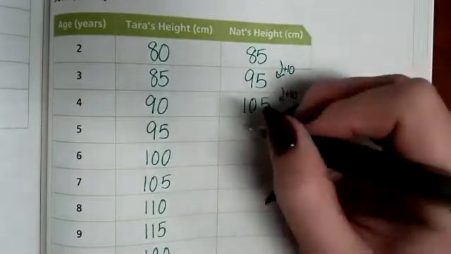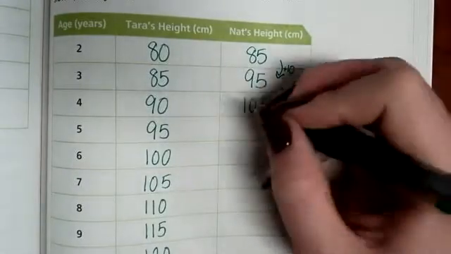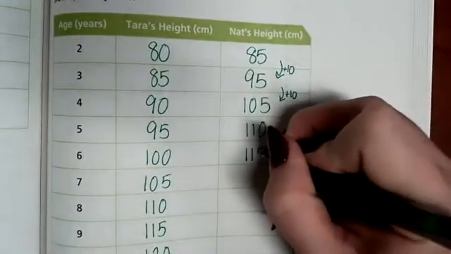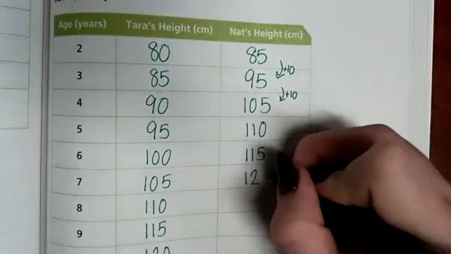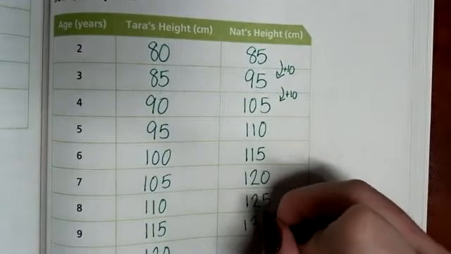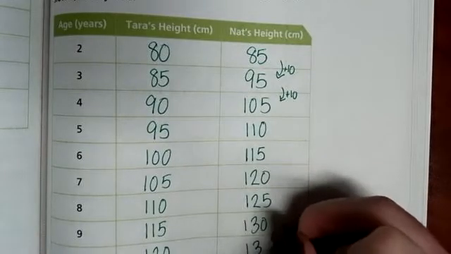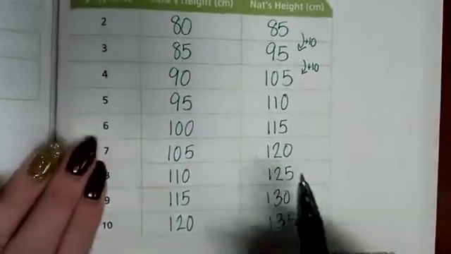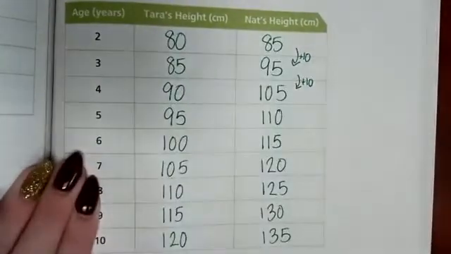Okay, so we have 105. If I keep going from there, adding 5, that would be 110, then 115, then 120, then 125, 130, and 135. All right, so now we have our data filled out for both Tara and for Nat.